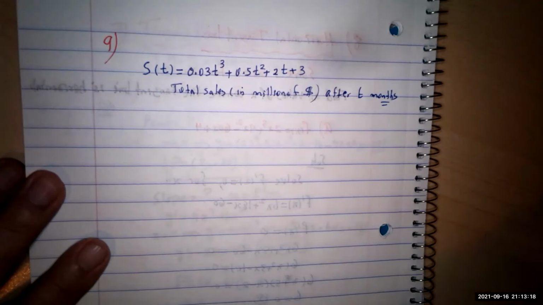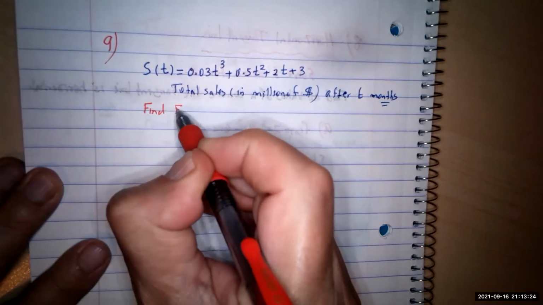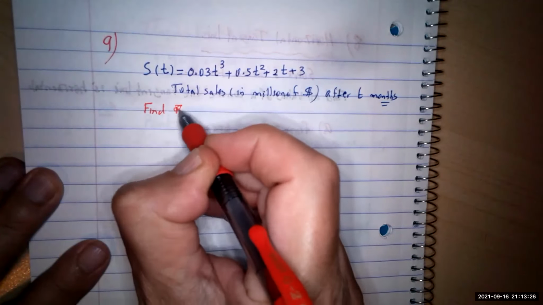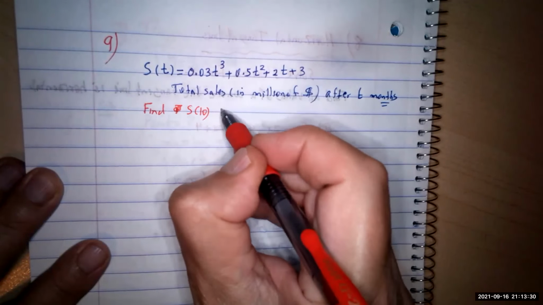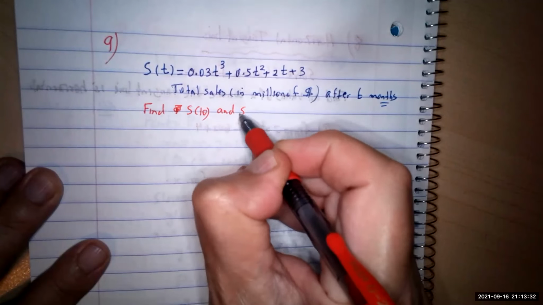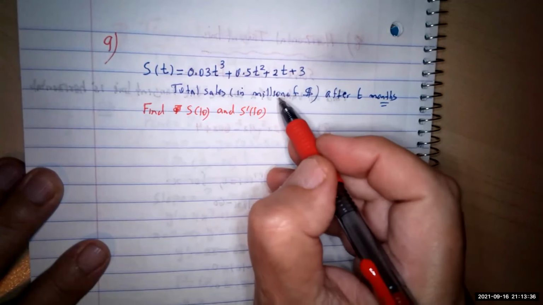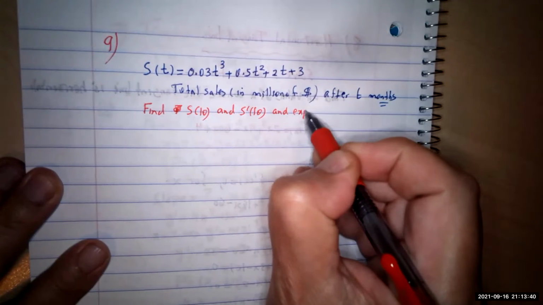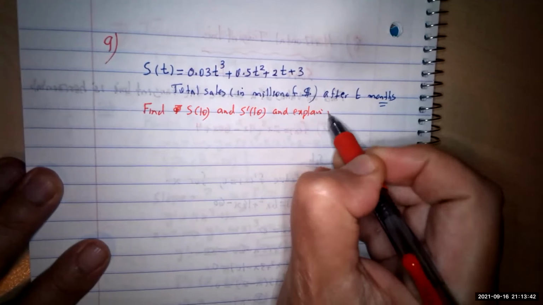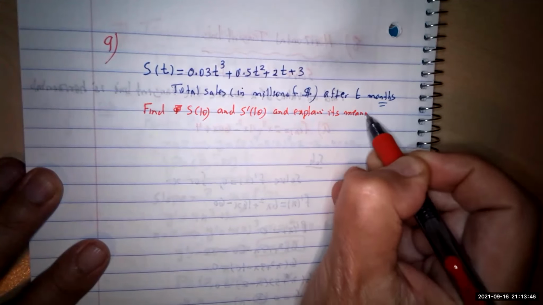So we ask you two questions only. We would like you to find S of 10 and S prime of 10, and explain them.